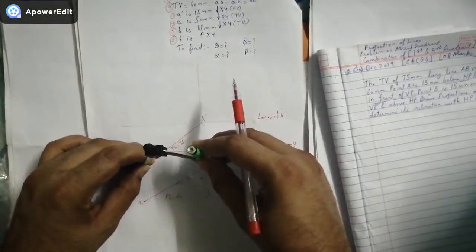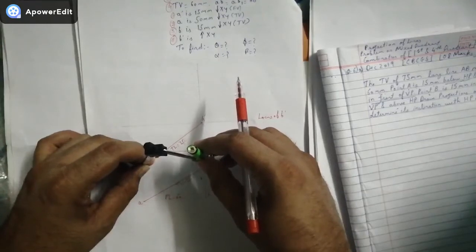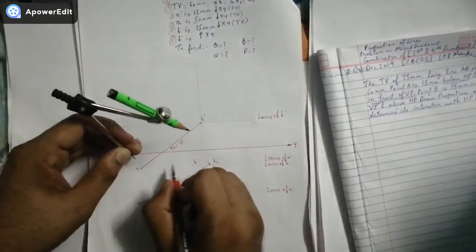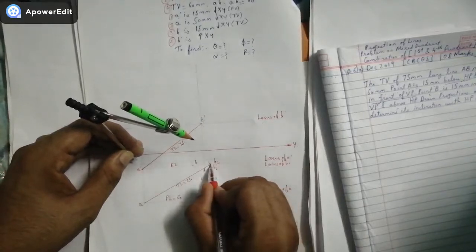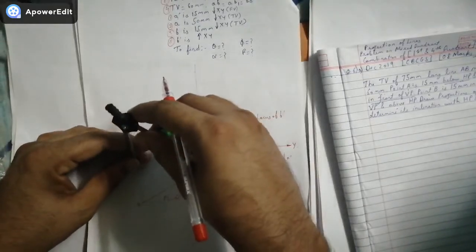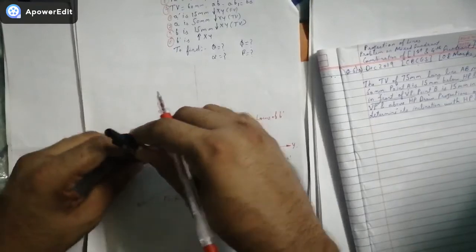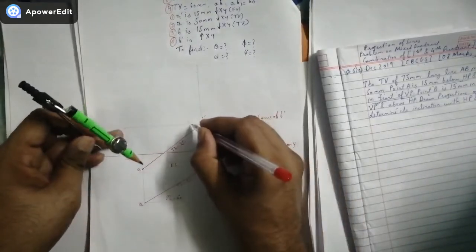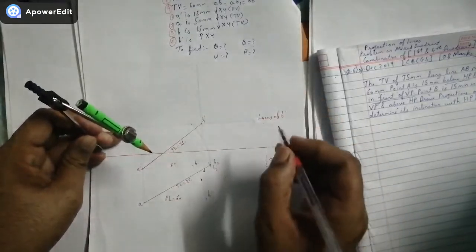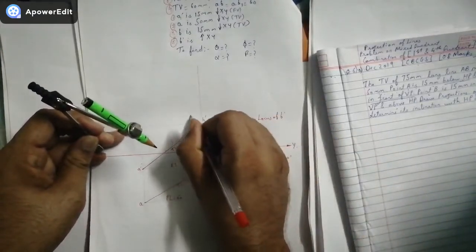So that's how we got this particular A dash B2 dash, which I will take in the compass, which will be nothing but the elevation length from A dash to B2 dash. Whatever it is, I'll take it in the compass from here and cut the arc over here. Once I cut, I get this point as B dash over here.